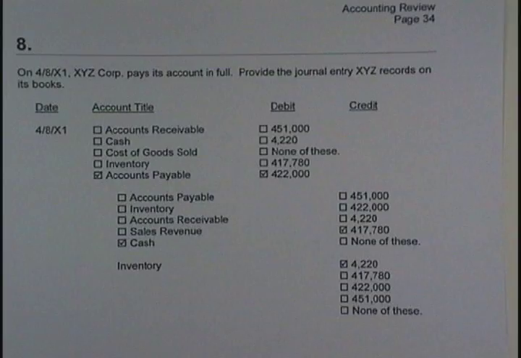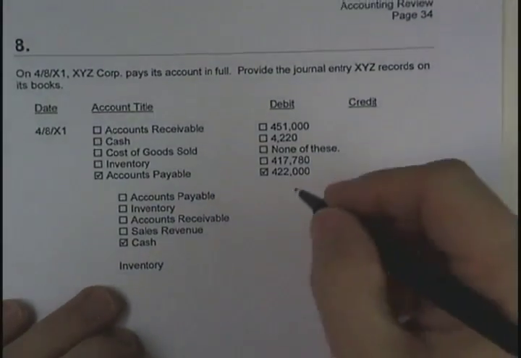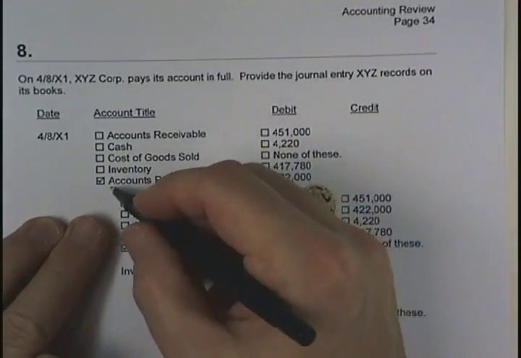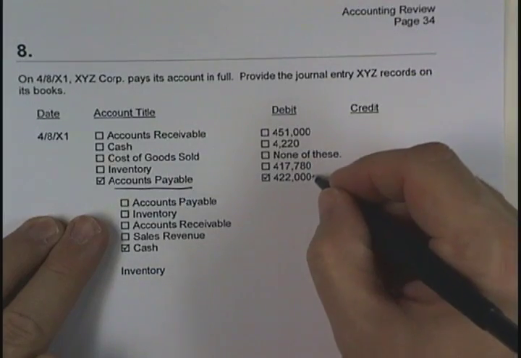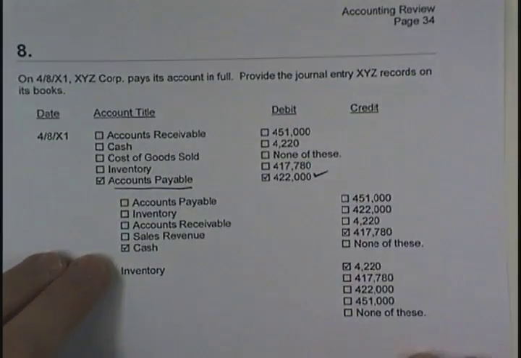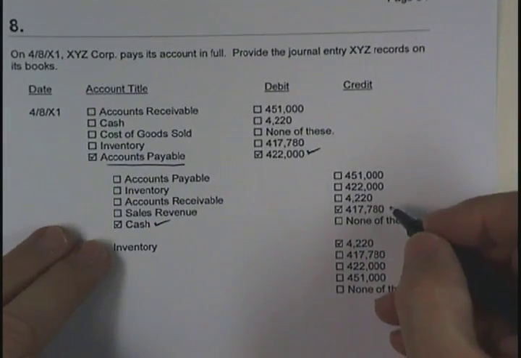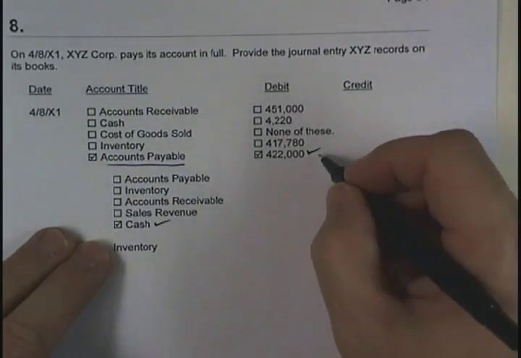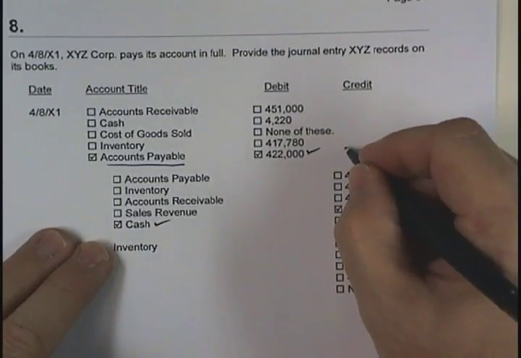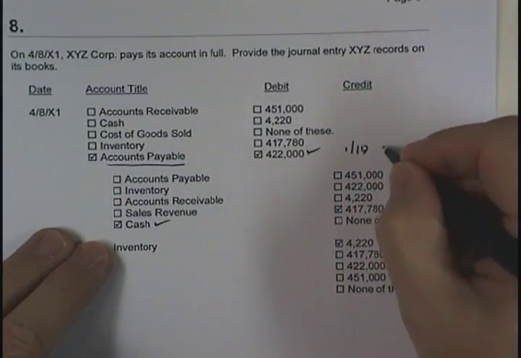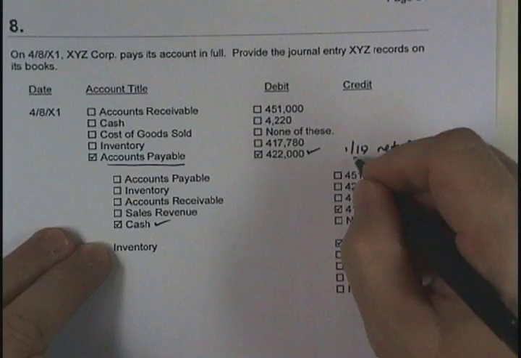Problem 8 continues, and it says XYZ pays its account in full. So we're going to satisfy the account payable by reducing it to zero by a payment of the $422,000, and it will certainly take cash. That's a credit. But remember, it got the terms of 1/10 net 30.